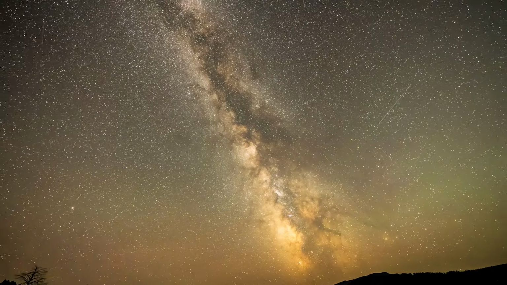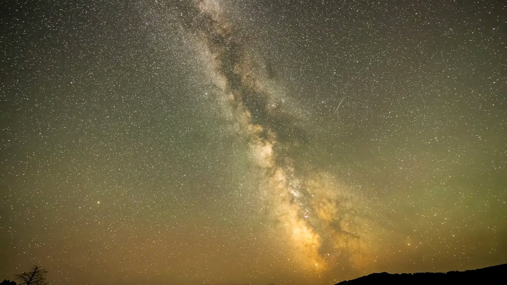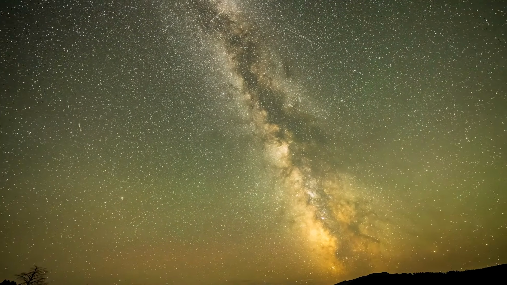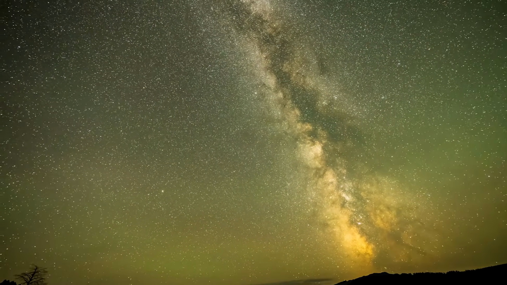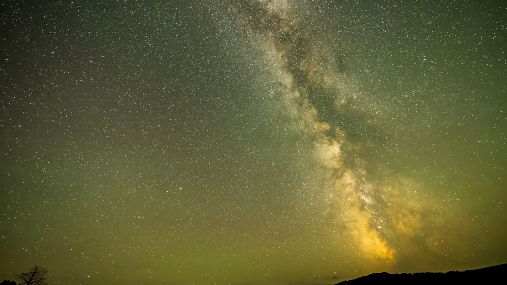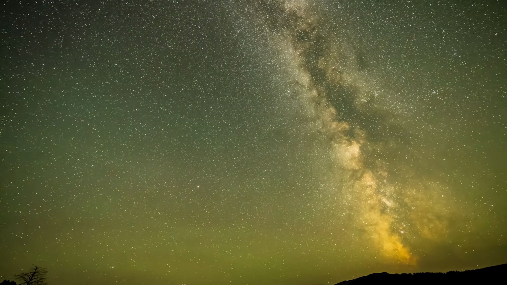Then advance from there to some twilight scenes, and then from there some Milky Way shots, and as you advance, some time lapses and moon rises and Milky Way time lapses, and then from there to deep sky astrophotography.